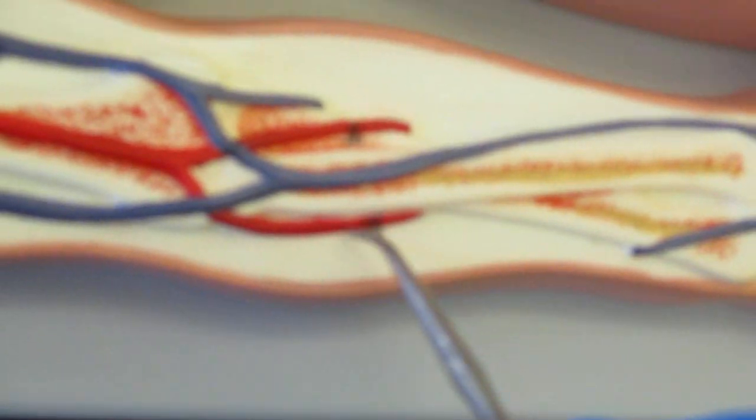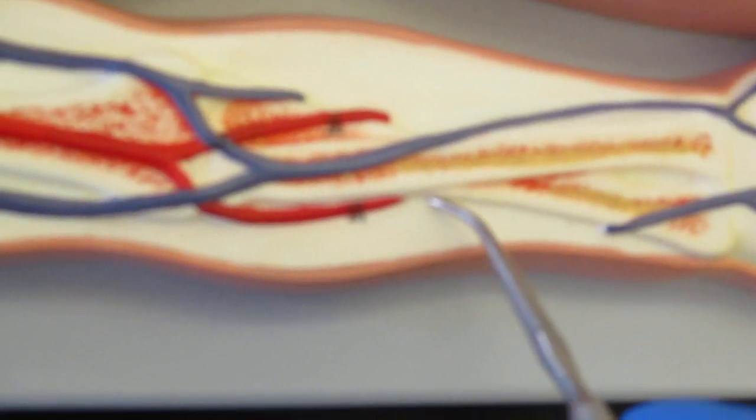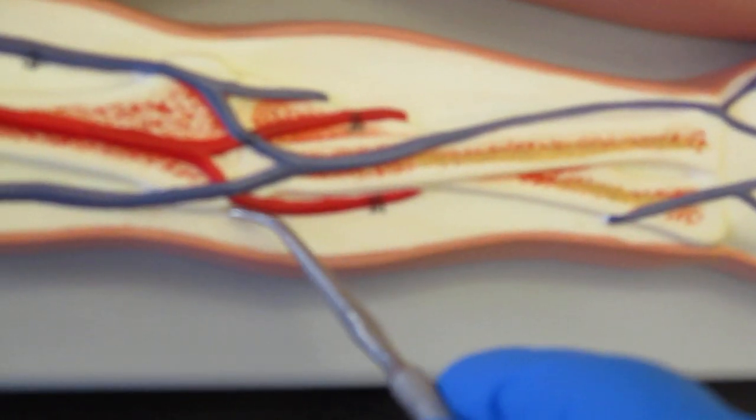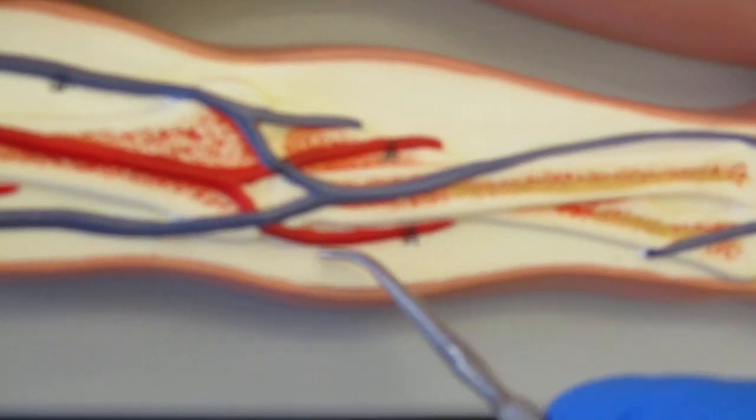Radial artery is right here, because we have the radius bone right here. So here's your radial artery, and then right here we have this artery that's associated with your ulnar bone. That's the ulnar artery. So radial artery and ulnar artery.